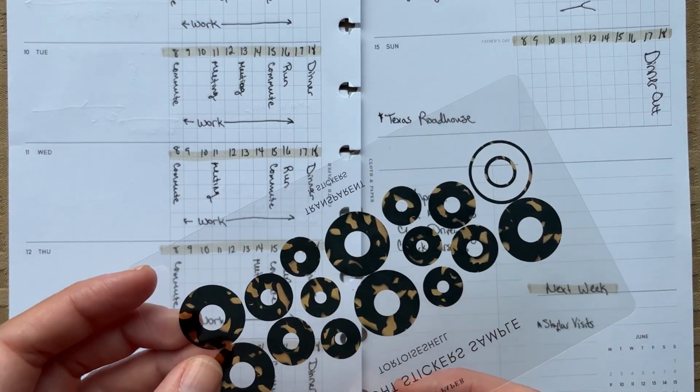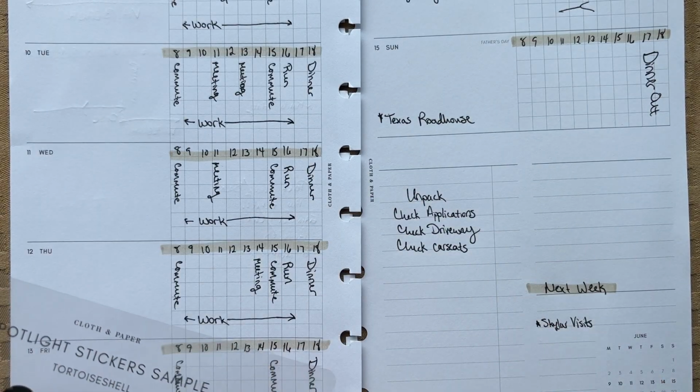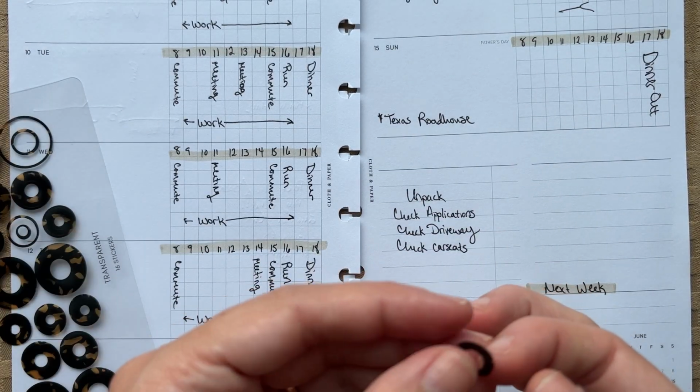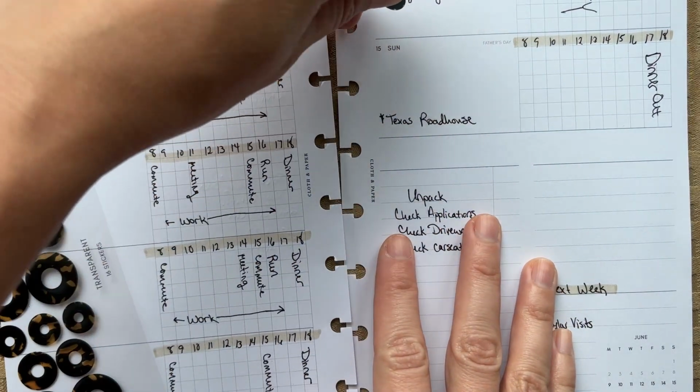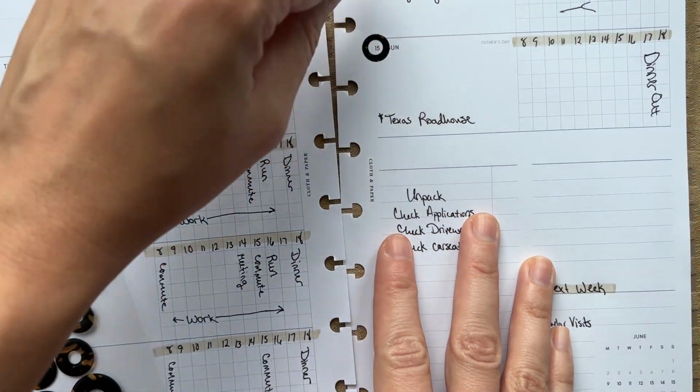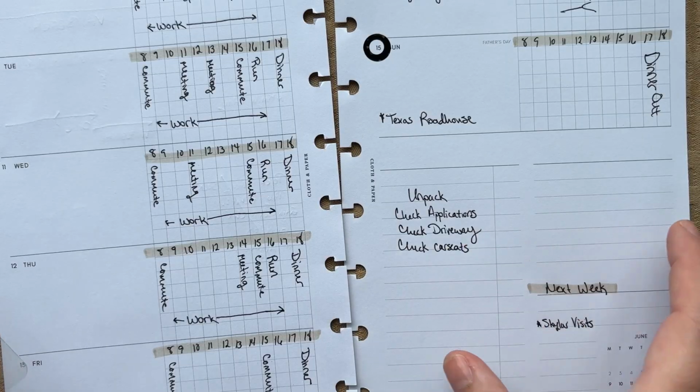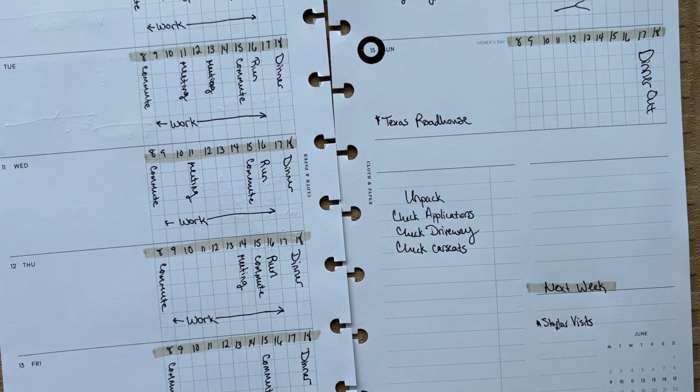It's Father's Day, so I've got this tortoise shell kind of sticker, and it matches my discs that I got from Cloth and Paper because those are like a tortoise shell type of look. And I'm using that to kind of mark Father's Day on Sunday.